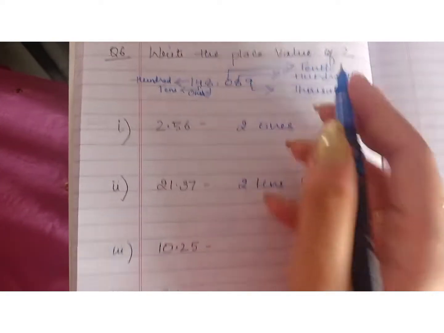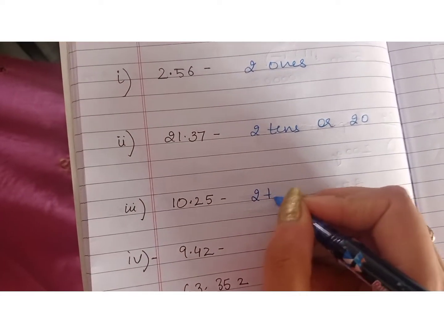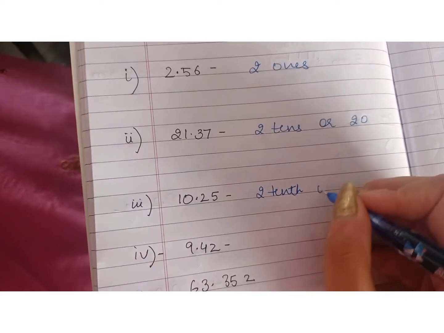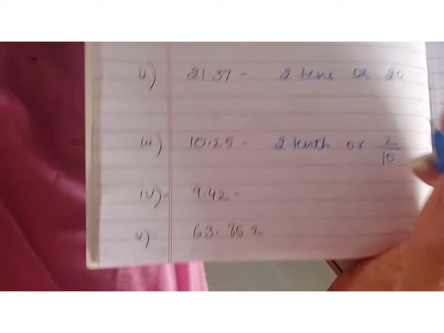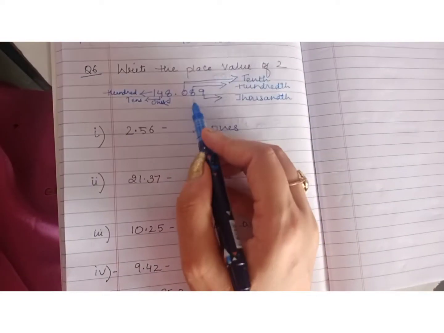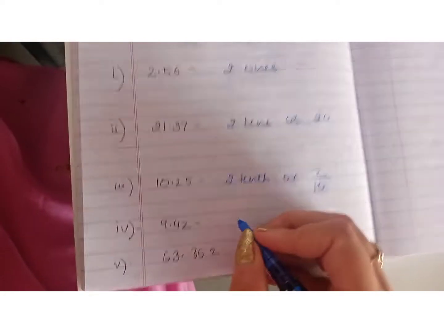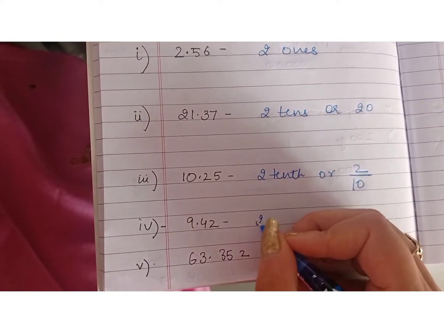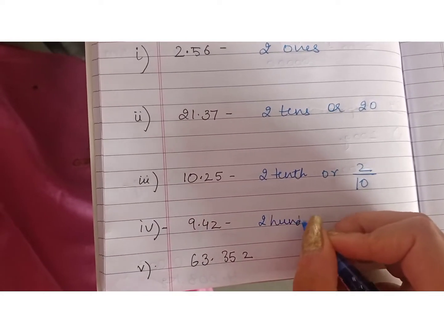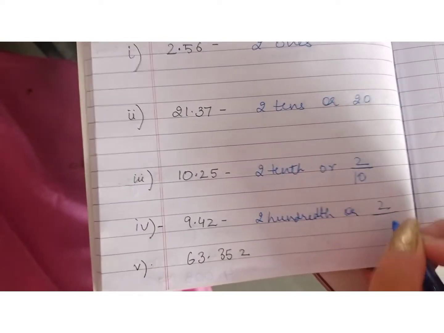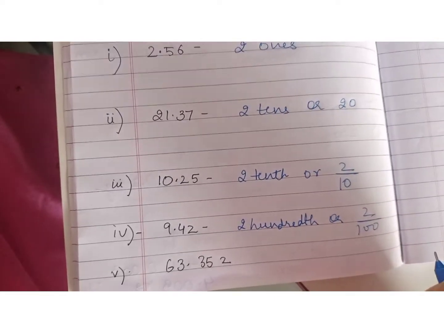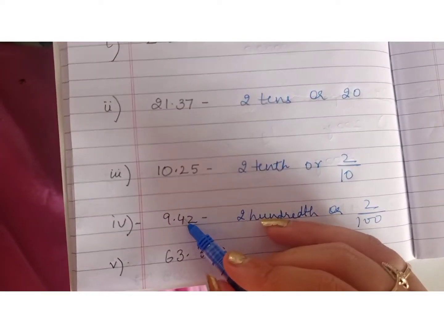So for the first position it is 2 tenths, or in fractional form 2/10. Similarly for the fourth part, the 2 is at the second position, so it will be written as 2 hundredths, or in fractional form 2/100.